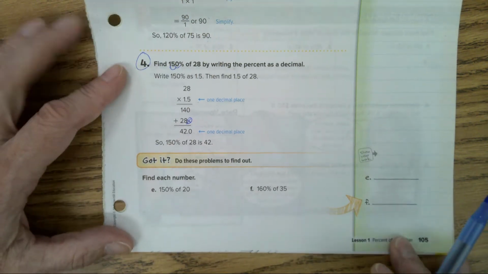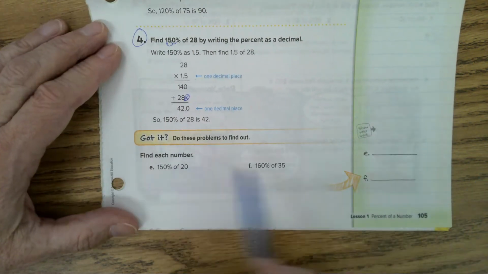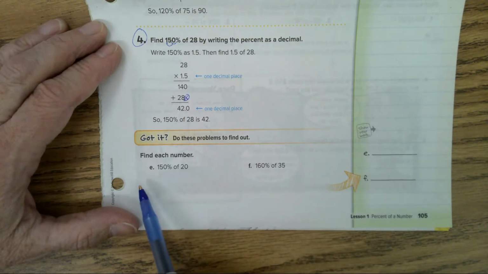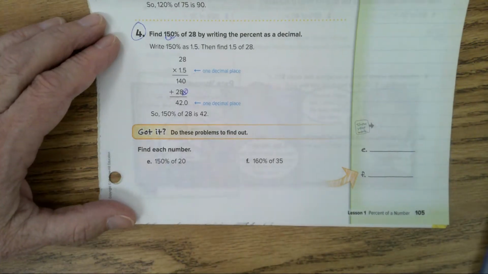Now, I want you to do E and F. Do these problems. You can do it either way. You can change it to a decimal or as a fraction. It's up to you. Okay, so do E and F.